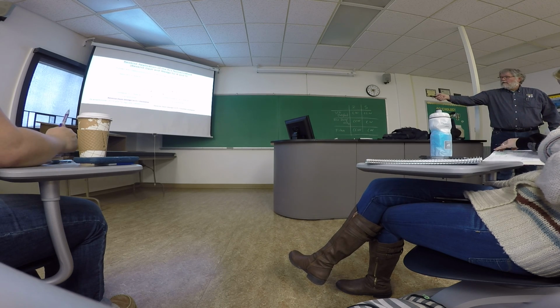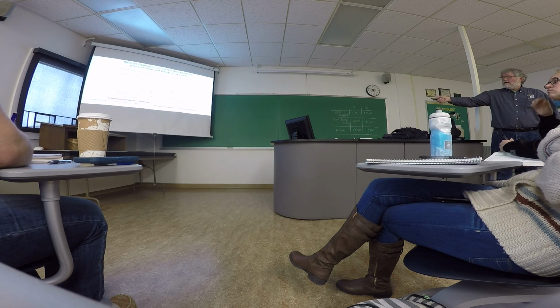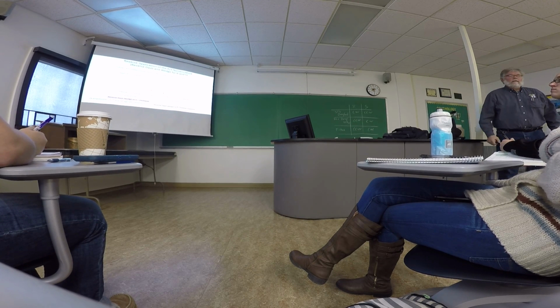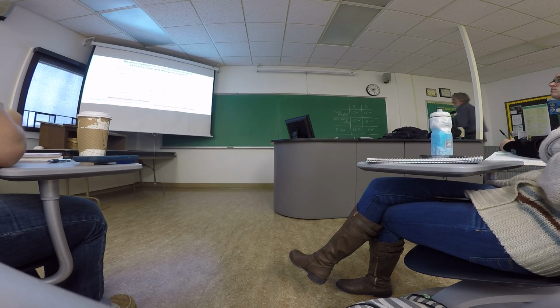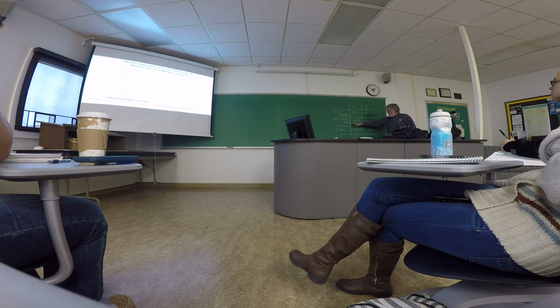So nitrogen's number 1, carboxyl's number 2, this carbon over here is 3. We're going in this direction, right? We're going in a clockwise direction, but look at this, it's the reverse system. So if you look up here, we're going to use this system here. It's going in a clockwise manner, so it's going to be the S.